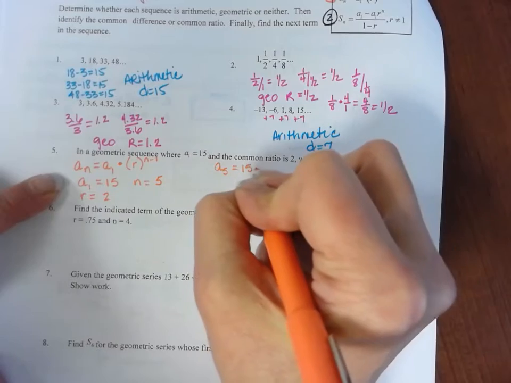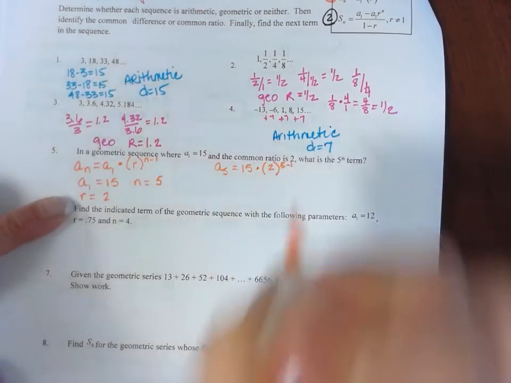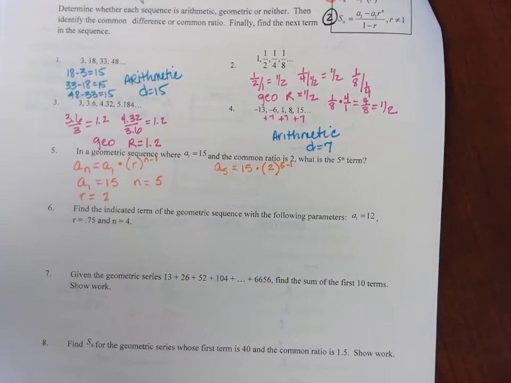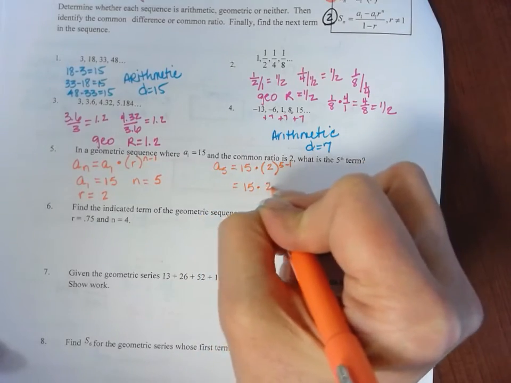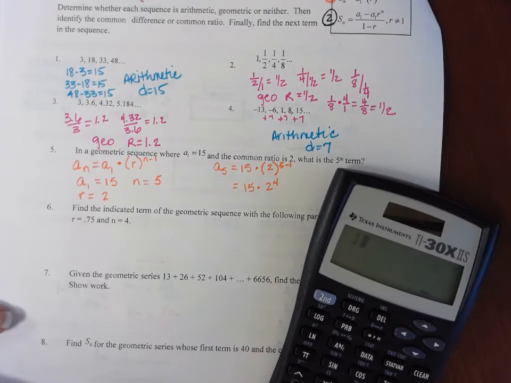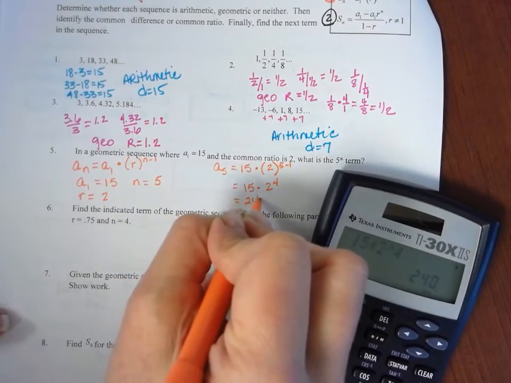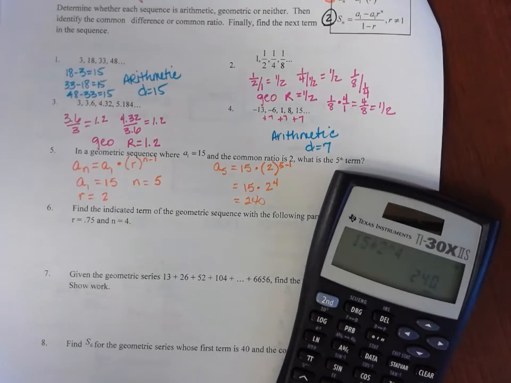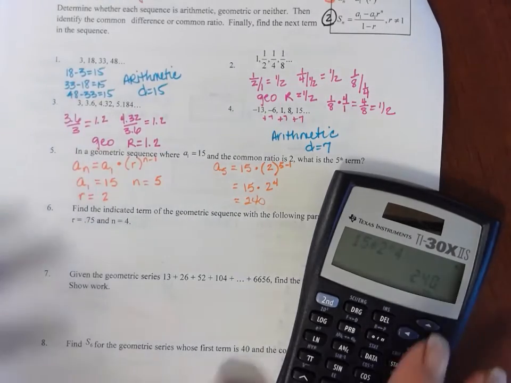So 15 times 2 to the 5 minus 1, which is going to give me 15 times 2 to the 4th, which gives me 240. Easy peasy? Yes? No? All right.